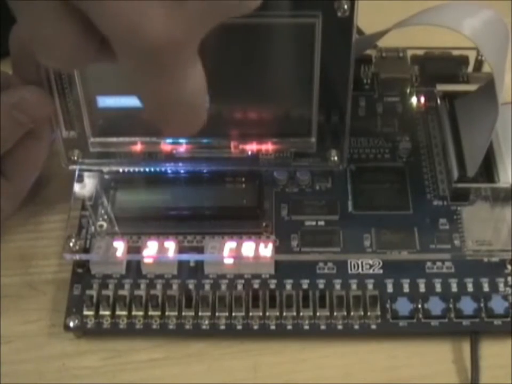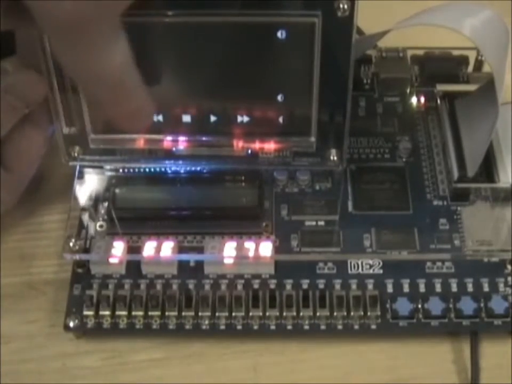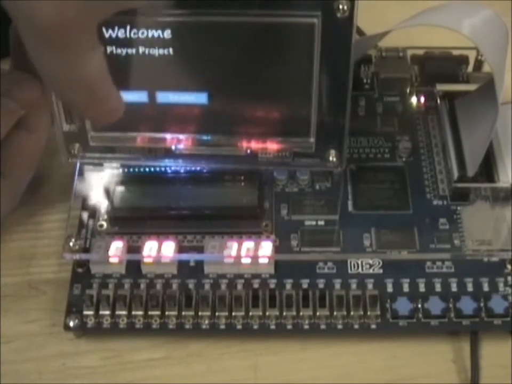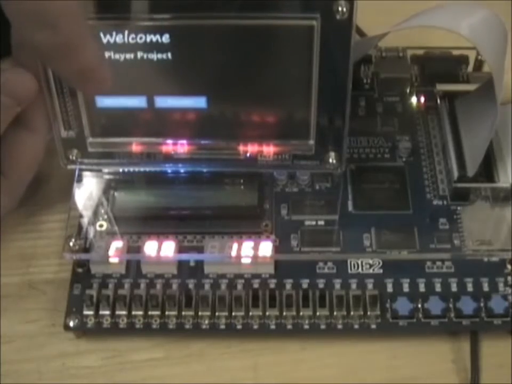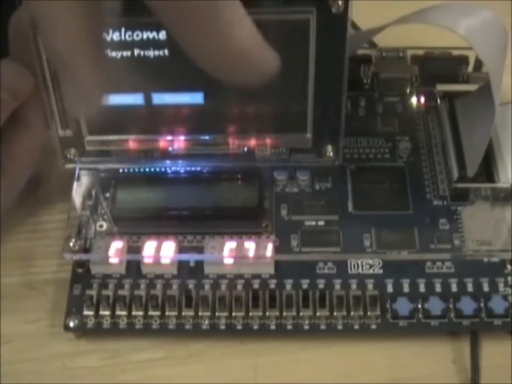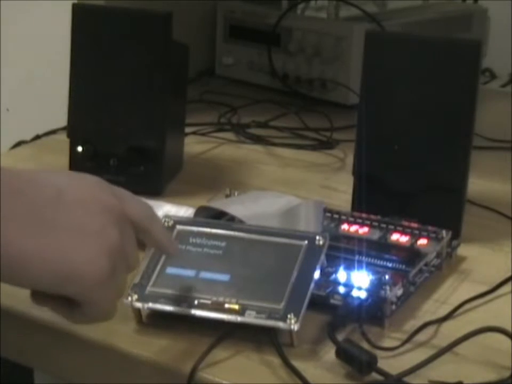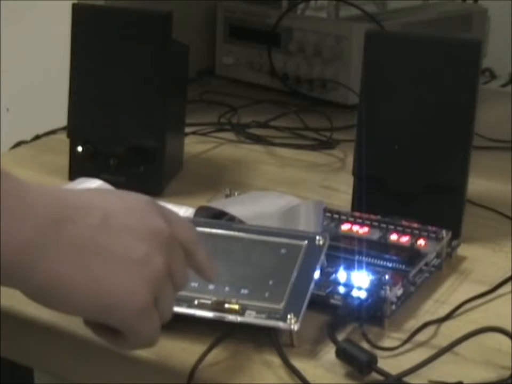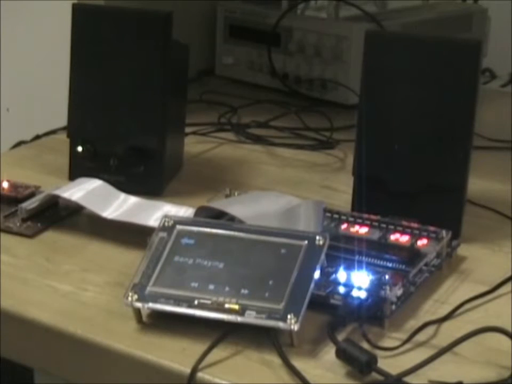As you can see, as the screen is touched, the 7-segment displays change. The X and Y coordinates of the last position touched are displayed. These are used to determine if a button was pressed. The rest of the video is a demonstration of the functionality of the MP3 player, including song navigation, volume control, and the karaoke function.